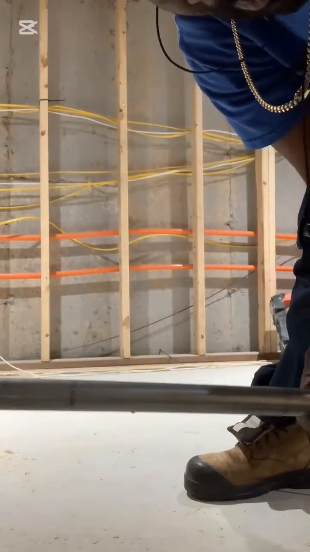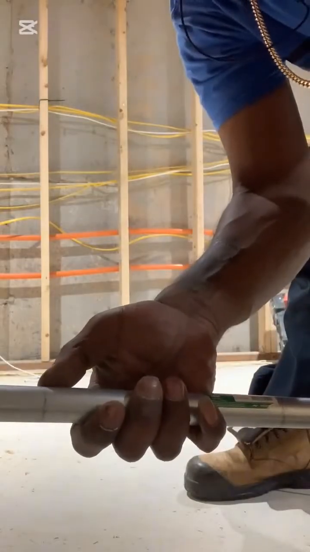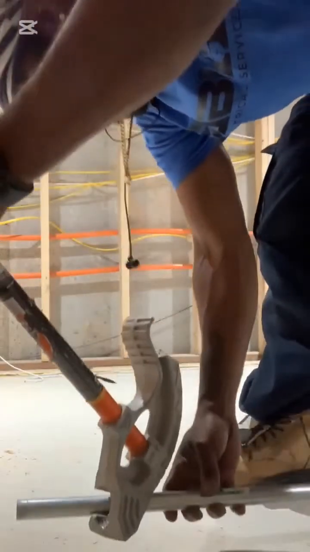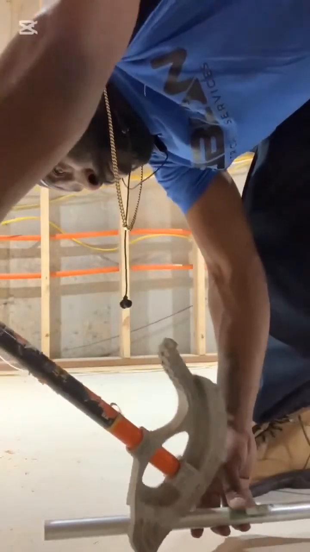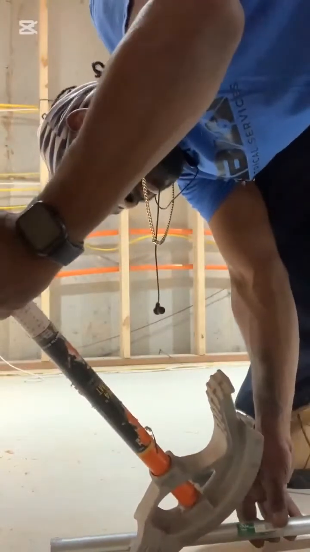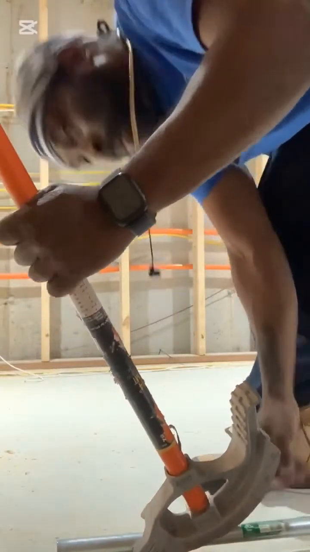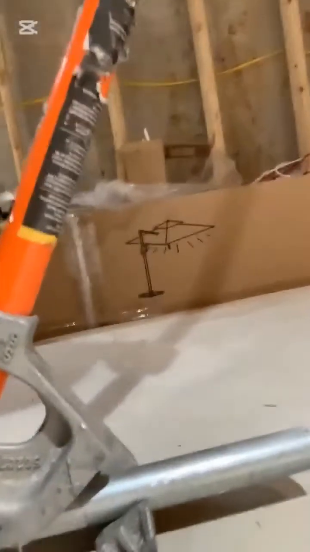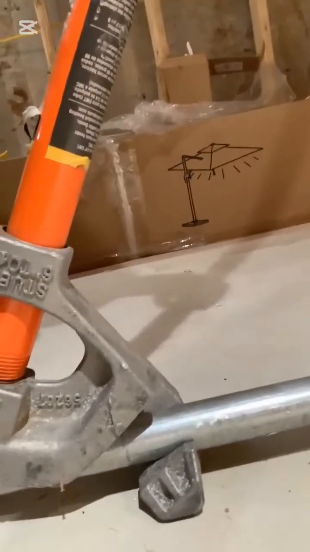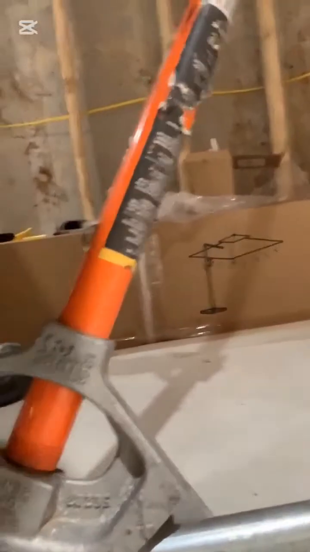This is where I'm going to bend. I'm going to place it on the arrow, okay?